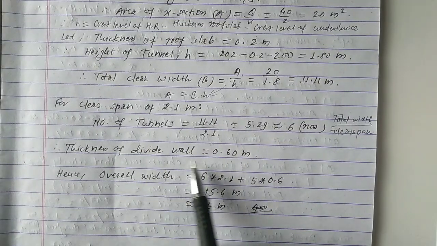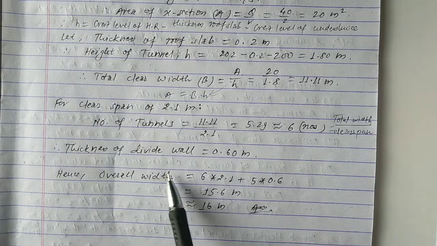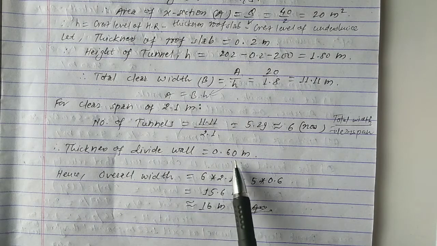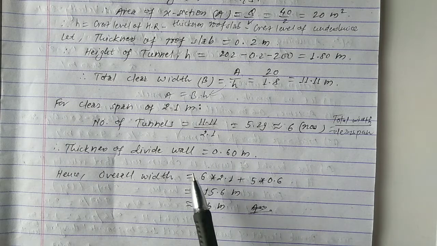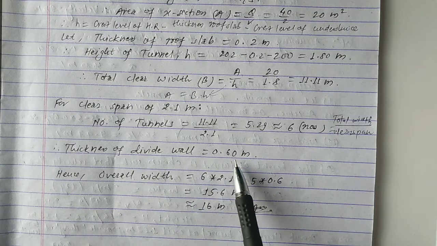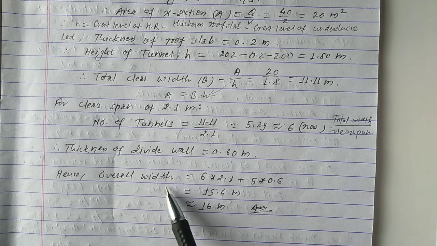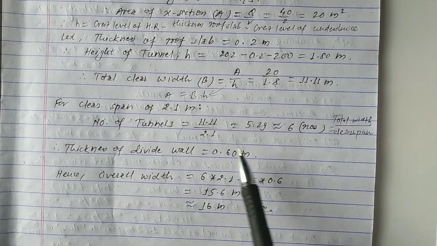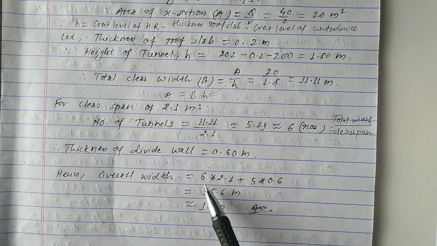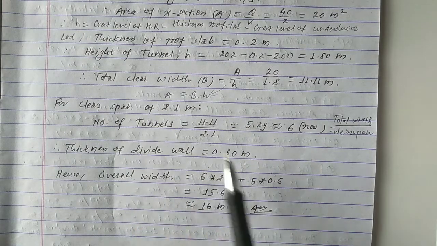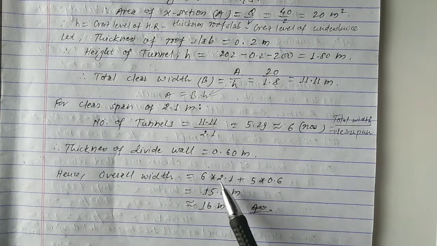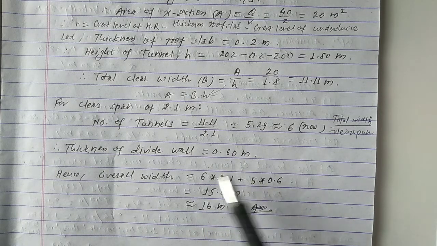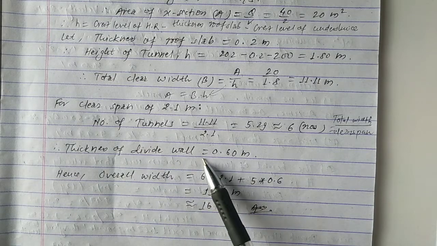Now we have to calculate the thickness of divide wall. The thickness of divide wall is generally taken as 0.60 meter. When we take the thickness of divide wall equal to 0.60 meter, then we can calculate the overall width. For the 6 tunnels, we have to multiply by 6 times the clear span. So 6 into 2.1 meter plus 5 times 0.6, where this 0.6 is taken for the thickness of divide wall.